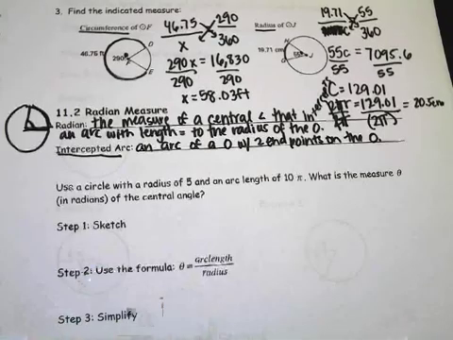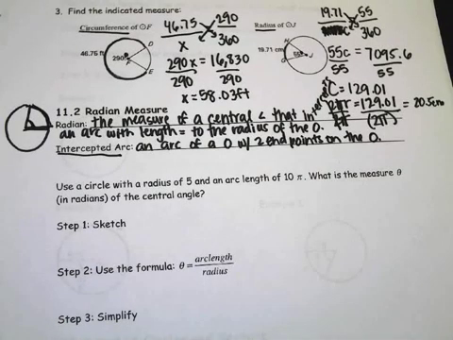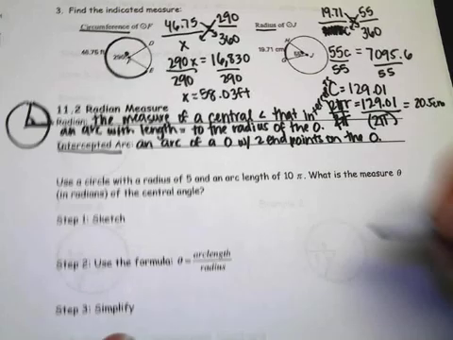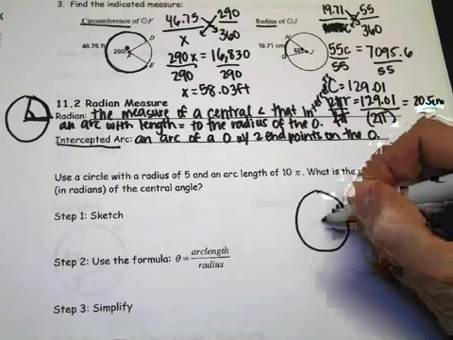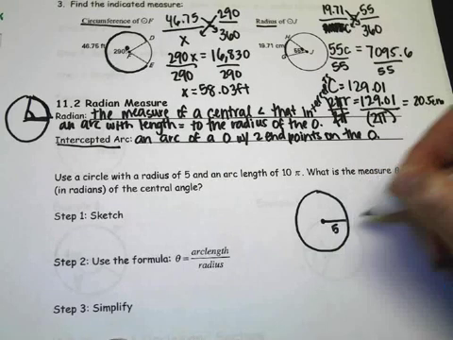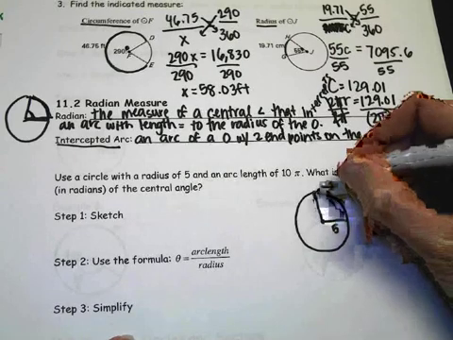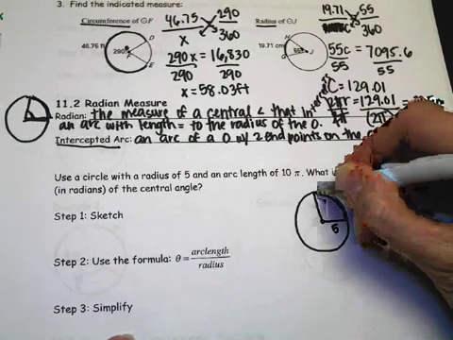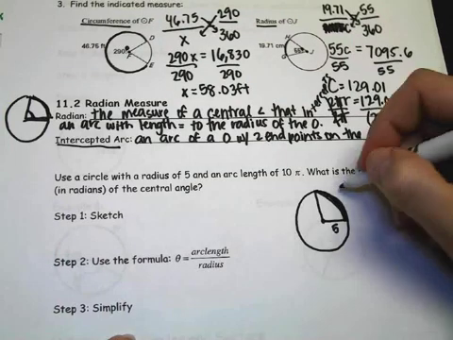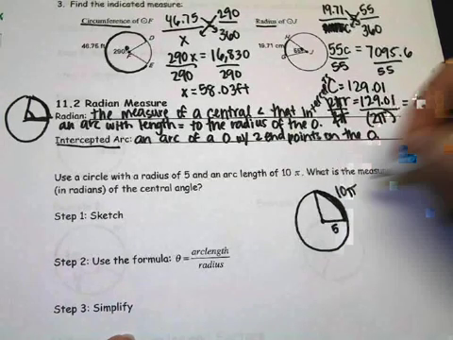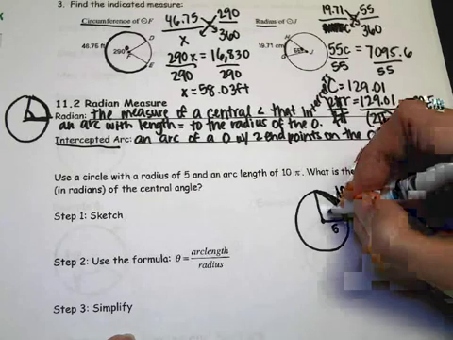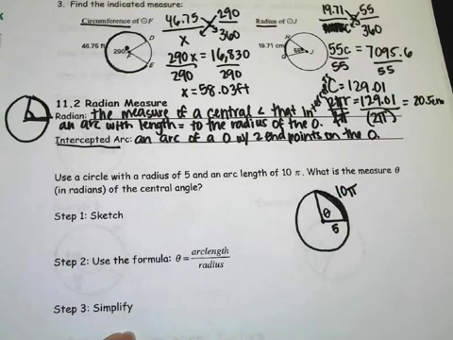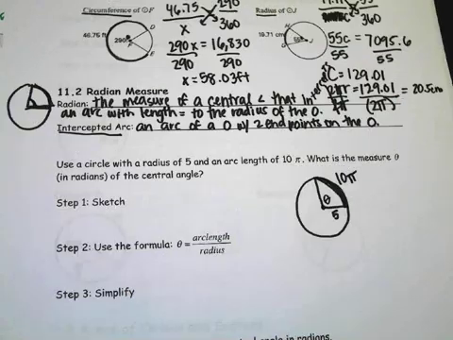So, use a circle with a radius of 5 and an arc length of 10 pi. So I've got a circle and I've got a radius of 5. The arc length, remember we found arc length is the length of this arc, is 10 pi. What is the measure of the central angle, that theta right here, in radians? So instead of putting it in degrees, I want to put it in radians.